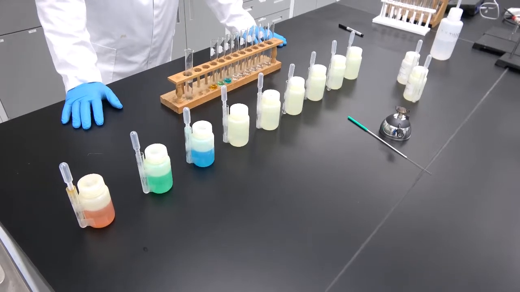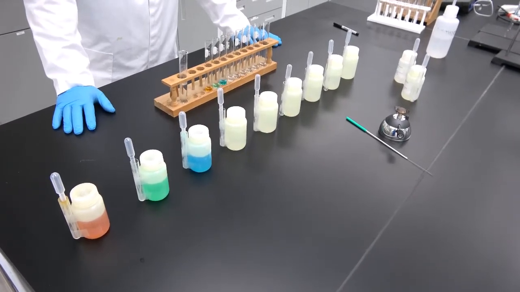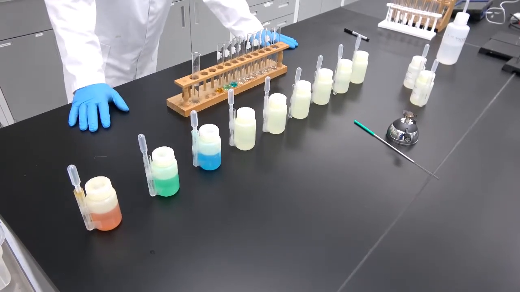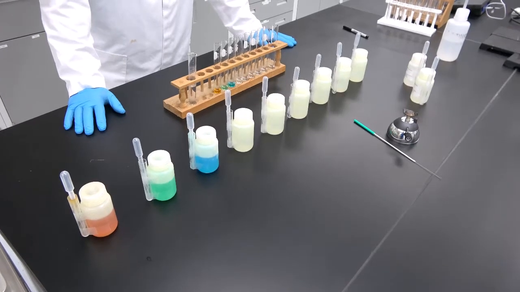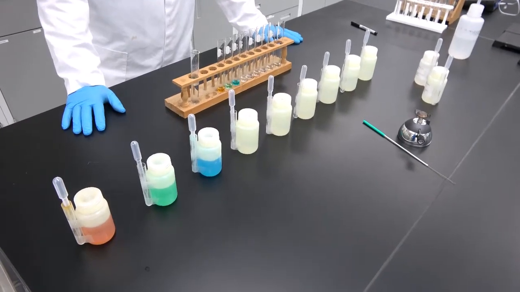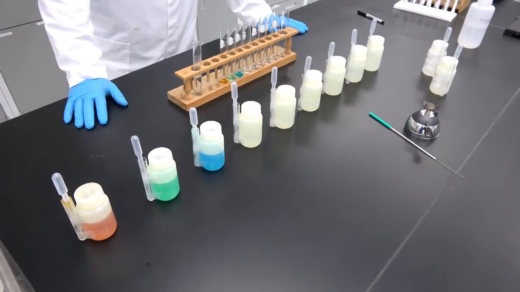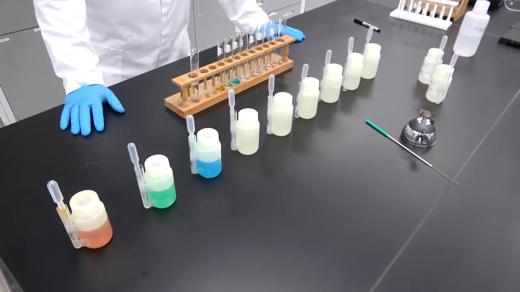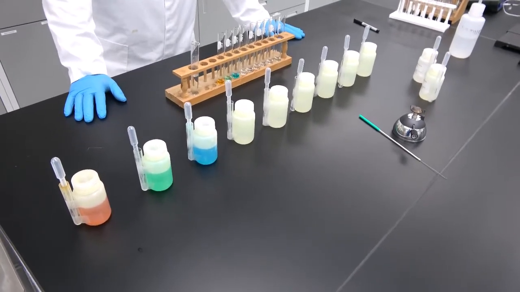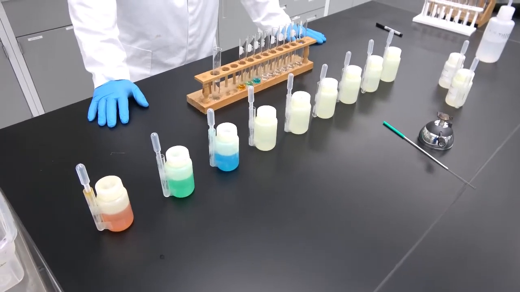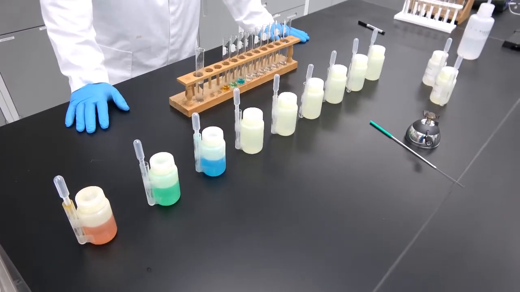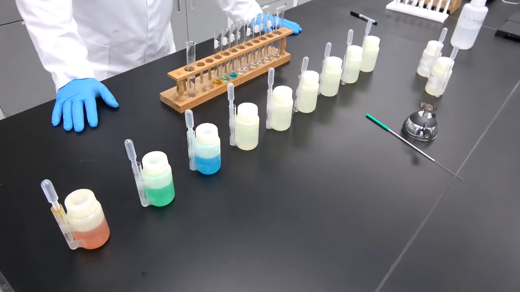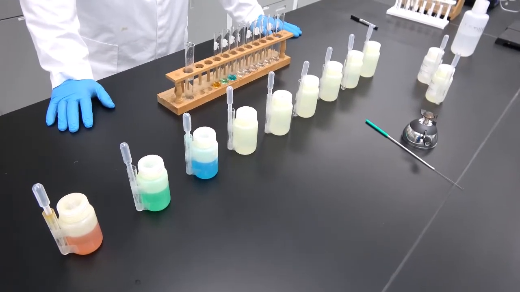For that, we're going to use three properties that these particular ions have in solution. The first property is the color that they give to the solution. The second property is the color those ions give when they are introduced in a flame. And the third is how each one of these ions behaves in the presence of a precipitating agent. We're going to be using ammonium sulfate and ammonium hydroxide as precipitating agents.